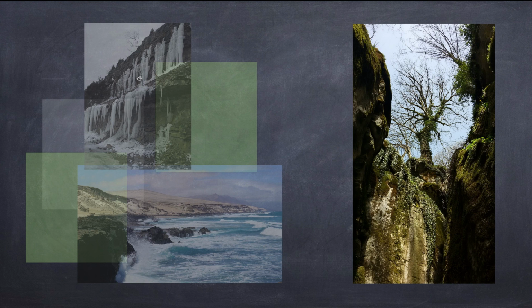First up, we have frost wedging. This is a type of mechanical weathering that takes place when water or condensation freezes in the cracks of a rock. Once frozen, the water expands and causes larger fractures. Another way that frost wedging can be observed is through frost heaves.